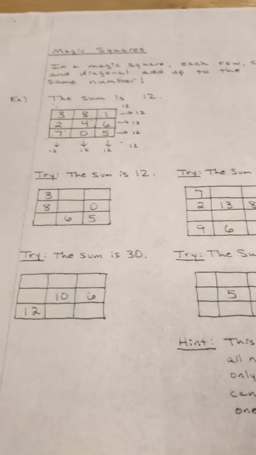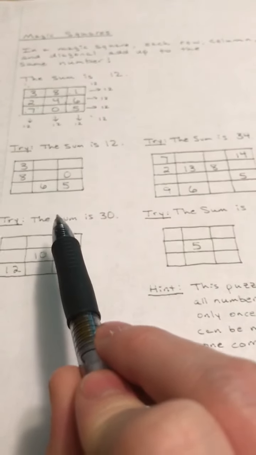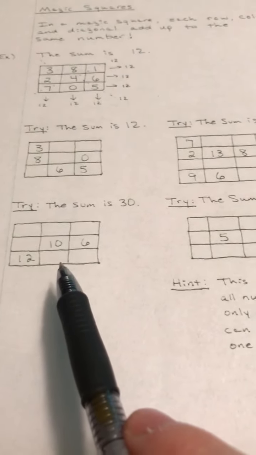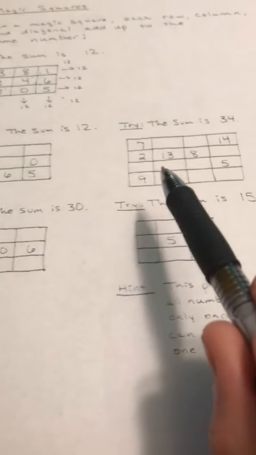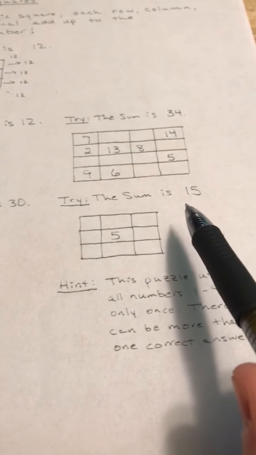So let's look at your homework for tonight. I did the first example for you, so I want you to try these 4 on your own. And I'll tell you what you're adding up to. For the first one, you're adding up to 12. The next one is, you're adding up to 30. Over here, this is a 4x4 box, but it's still the same concept. You're still trying to add up to 34. And then down here, this is the special one. You're trying to add up to 15.